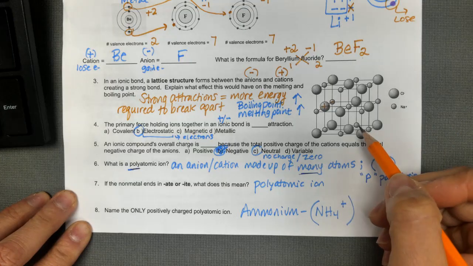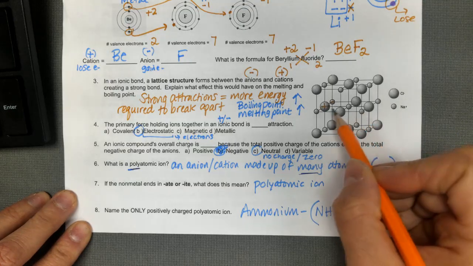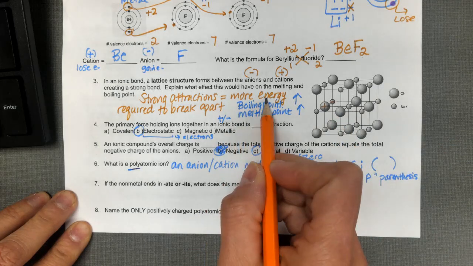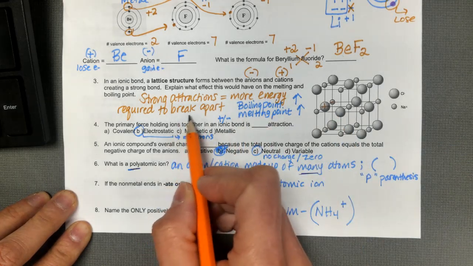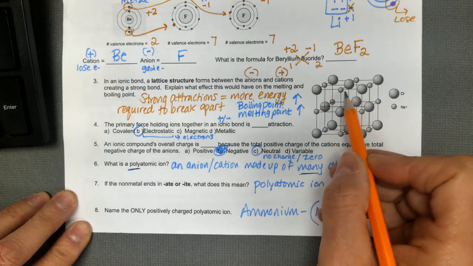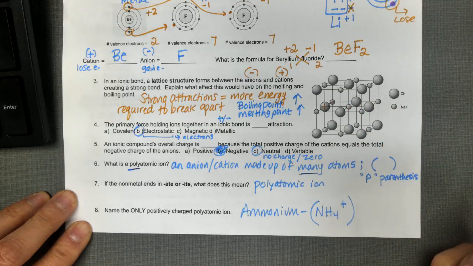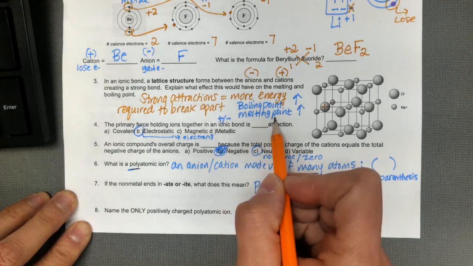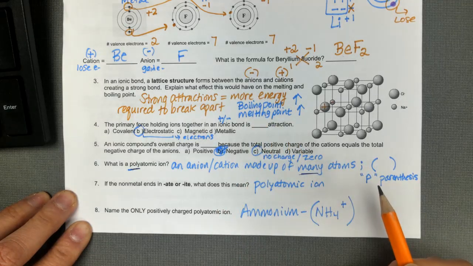Now this is a very strong attraction. So because of this strong attraction, it's going to require more energy to break apart those atoms. So because it has such a high attraction to each other, that means it's going to have a very high boiling point and a very high melting point.